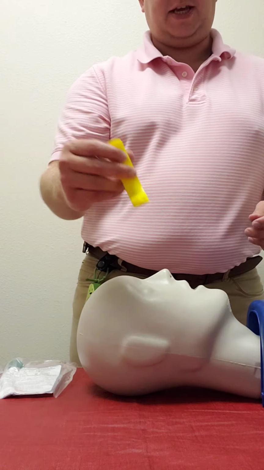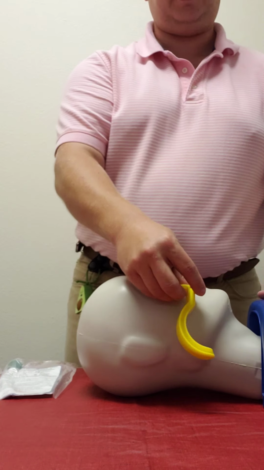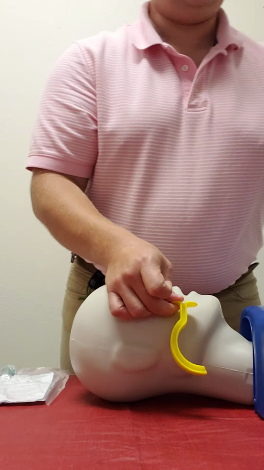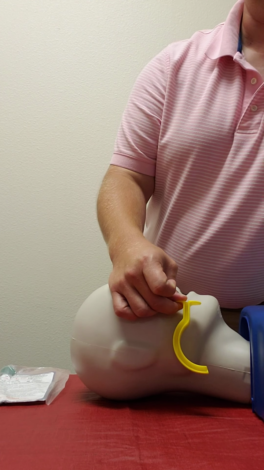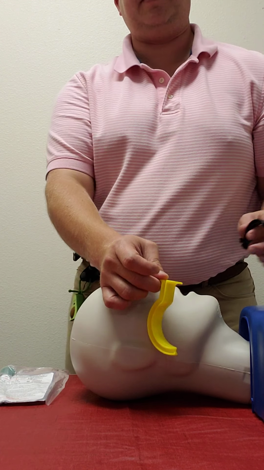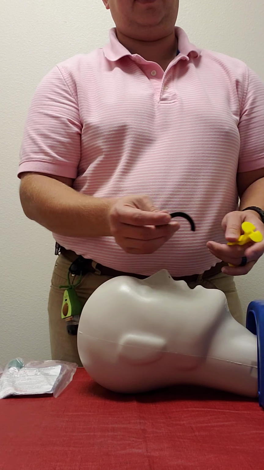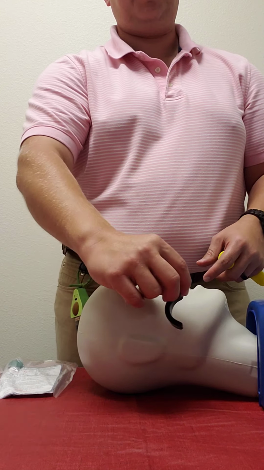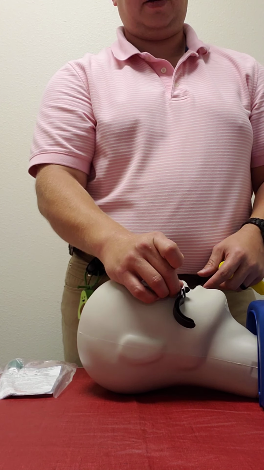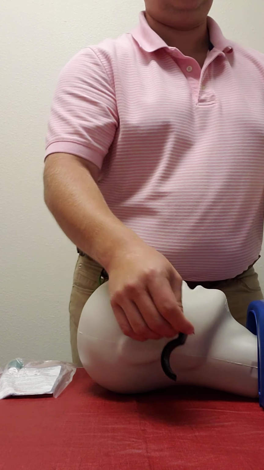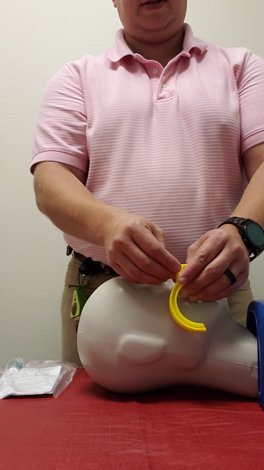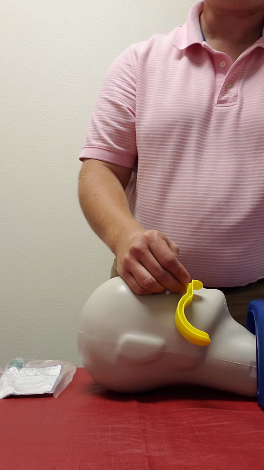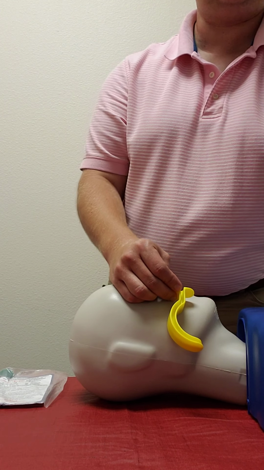Well, you simply take this, you hold it next to their cheek, and you see where it lines up. We want this to go to the base of the tongue to try to keep the tongue from occluding the airway. So obviously, this is not going to go to the base of his tongue. This is more likely to go to the base of his tongue. That's what you're looking for when you measure.